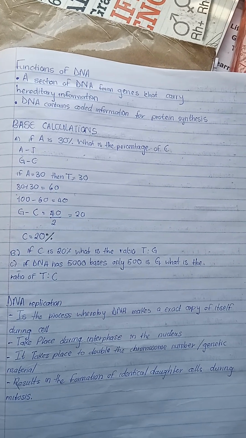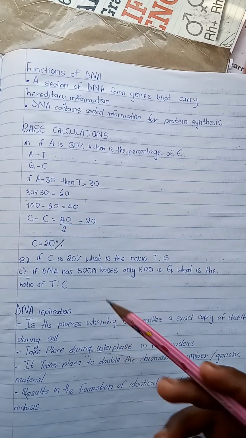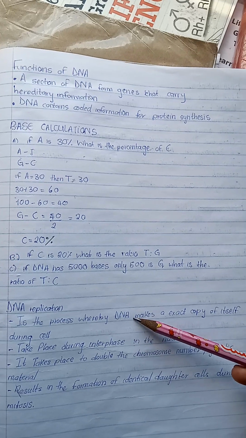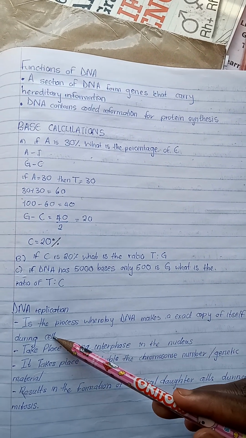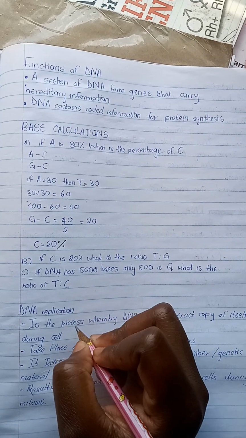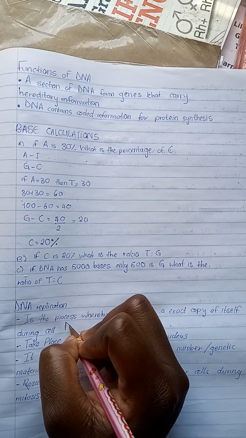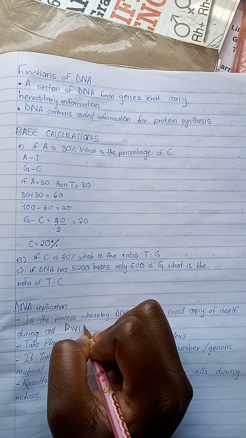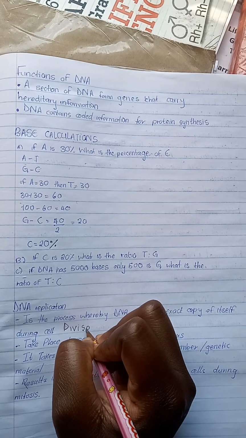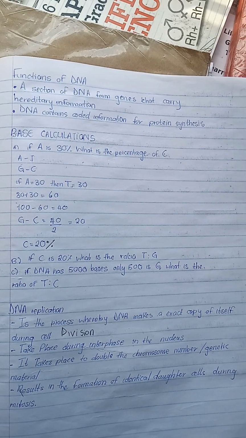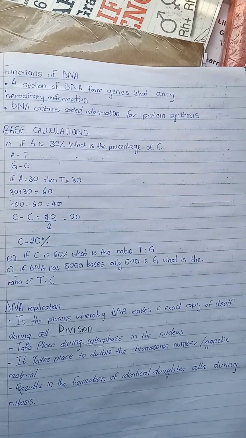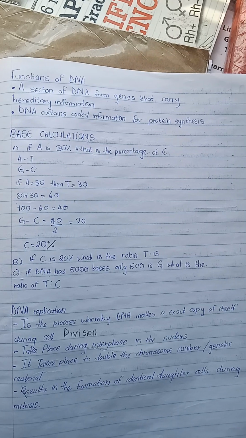Now, you need to know this, that DNA replication is the process whereby DNA makes an exact copy of itself during a cell division. Oopsie, I keep making mistakes. I think that is because I'm only human after all. Not so nice of my handwriting there, but anyway, during interphase.